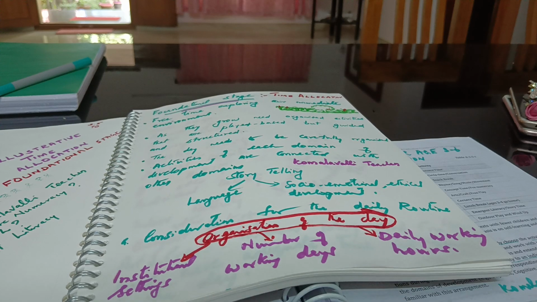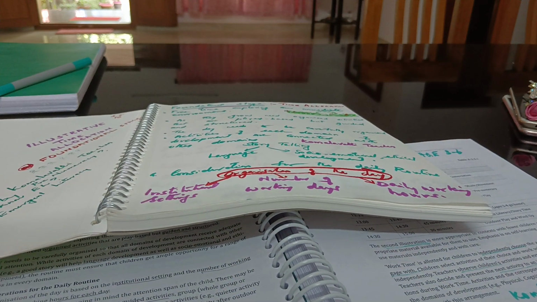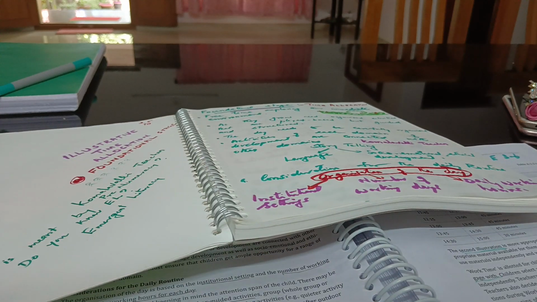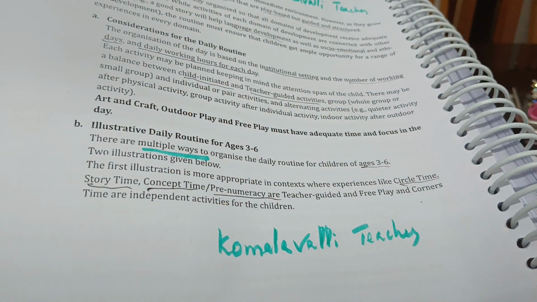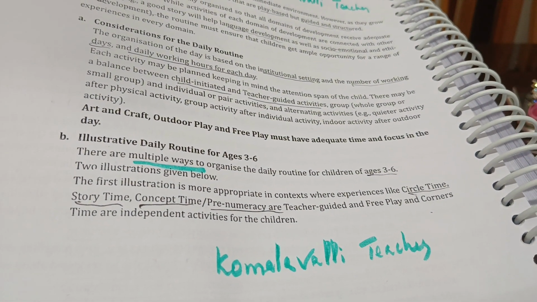When considering the daily routine, we look at the organization of the day. In the organization of the day, institutional settings are important, the number of working days is important, and daily working hours are also very important. And in this document, illustrative daily routine.